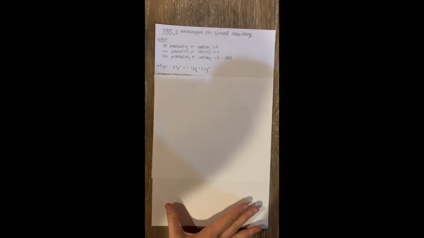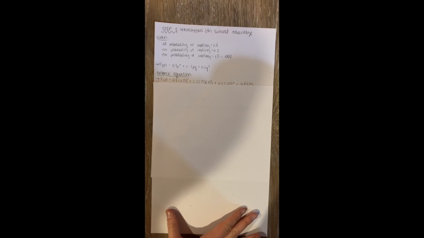Based off of the original equation that we found of f of p, which gives us our probabilities, we now establish a new balance equation of f of p, where we use the probabilities that were given to us in our f of p equation and plug in what we originally solved for, which was 0.75 for our p value and 0.25 for our q value.